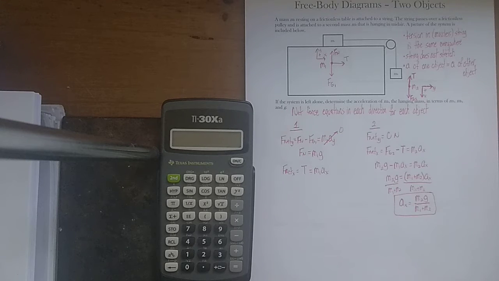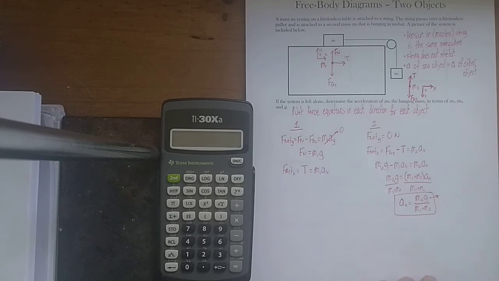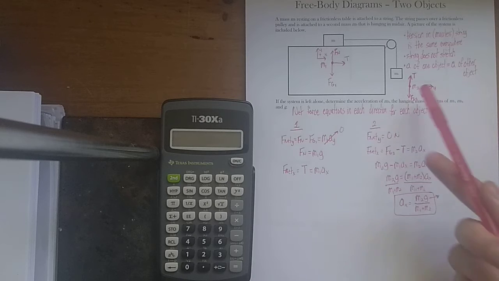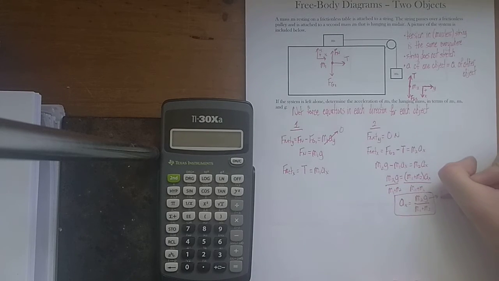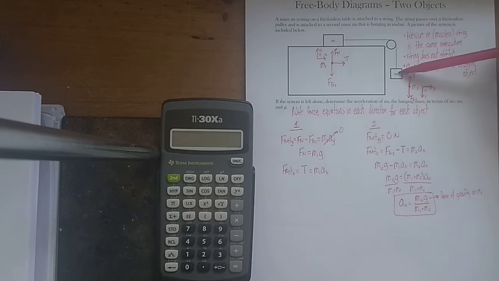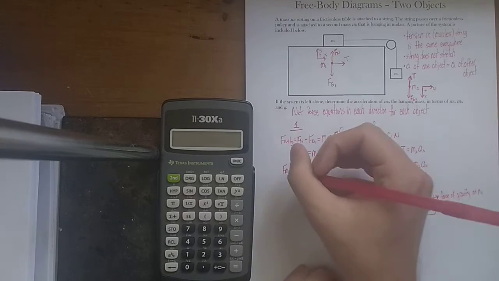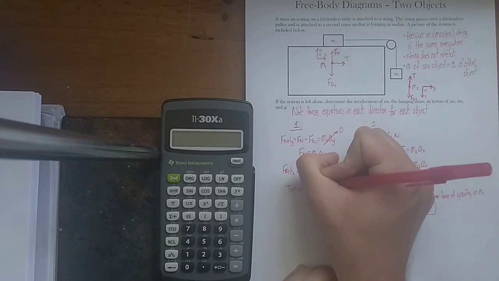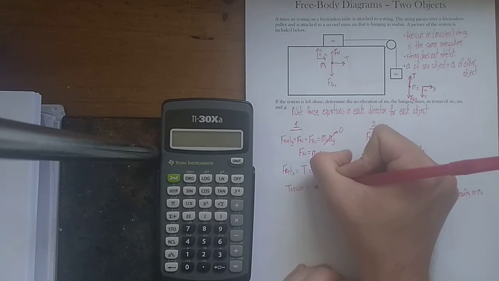Also, let's do some looking at this result. M2 g, what is that really? Well, quite obviously, it's the force of gravity on M2. And if you think about it, that is the force that's driving this system to move in the first place. The only thing making M1 move here is tension, but tension is also acting on M2, and it's the same tension. The tension, therefore, is what we call an internal force.